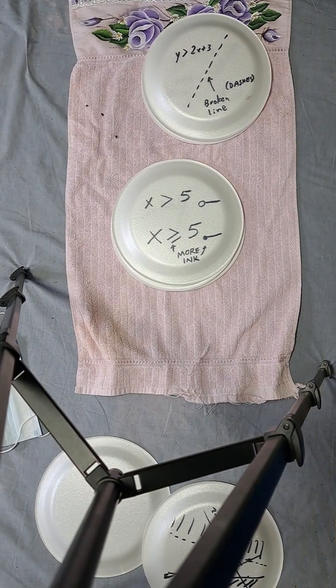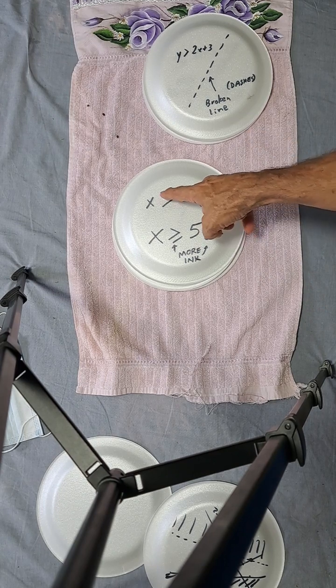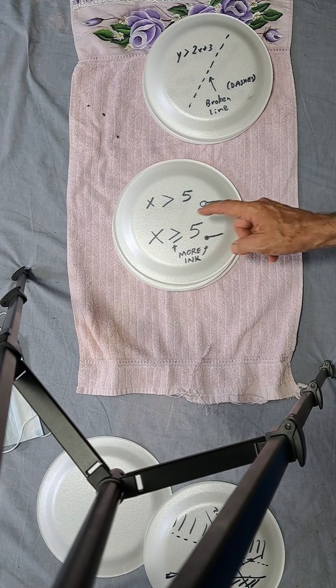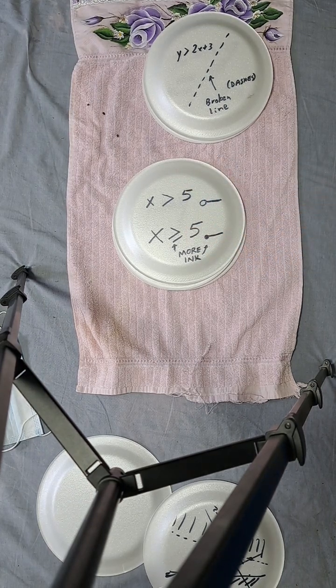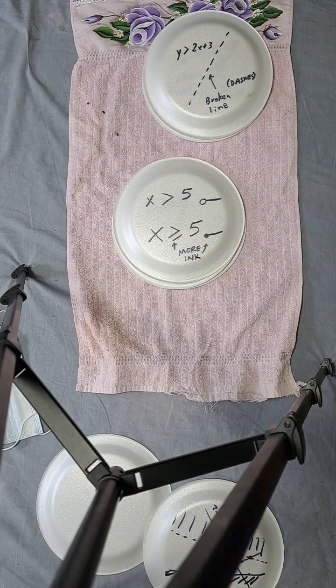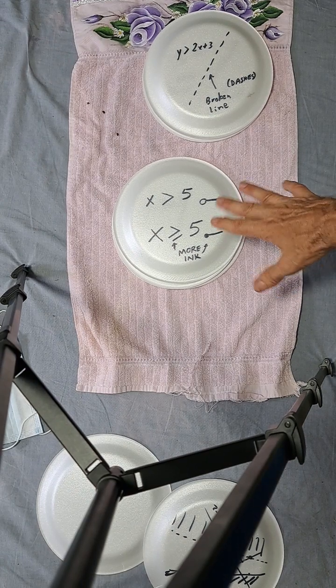So let's call this one less and more. When you see this, obviously this is more than and this is more than or equal to, but I'm asking how many strokes are we making? Here we got two, 1, 2. Here we got 1, 2, 3. We're using more ink. That's the idea on this one.